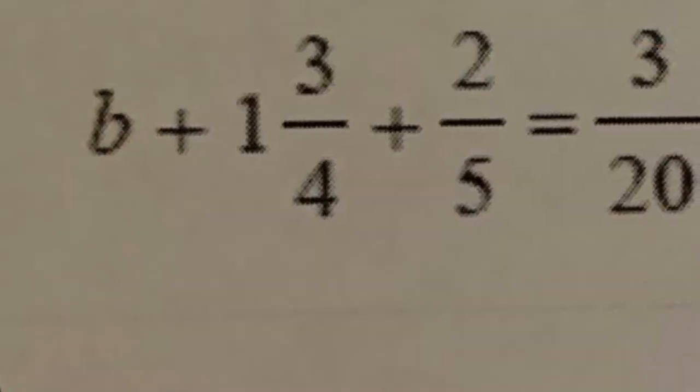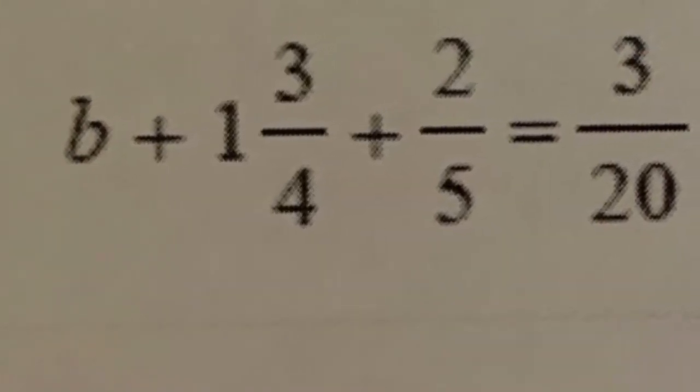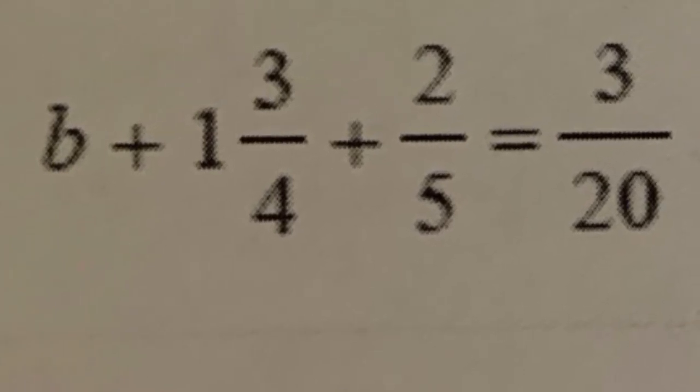Okay, guys, this is the last equation to solve and check. Don't forget to hand in 4 equations in total.